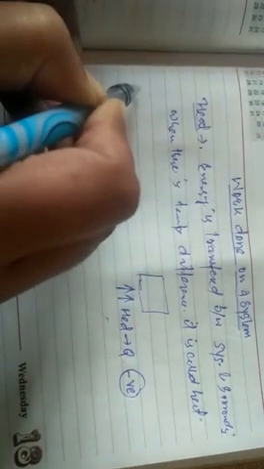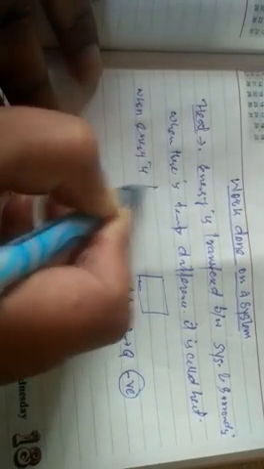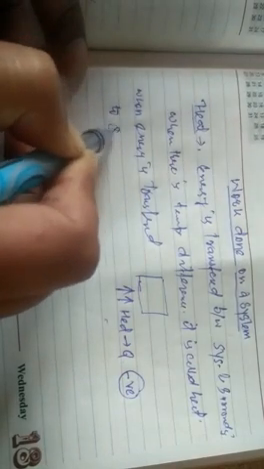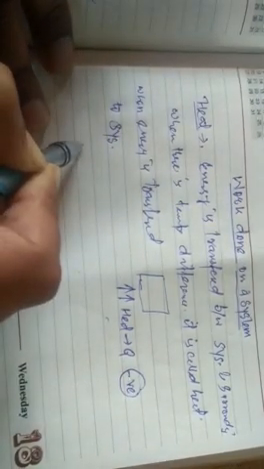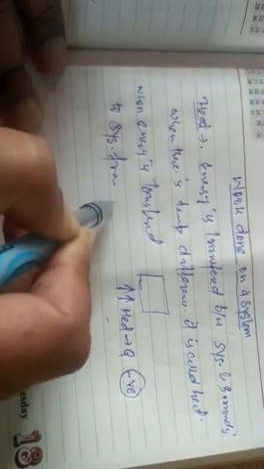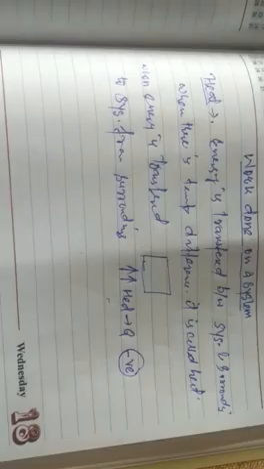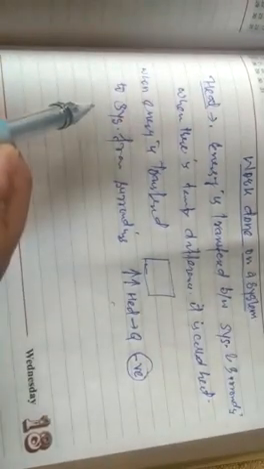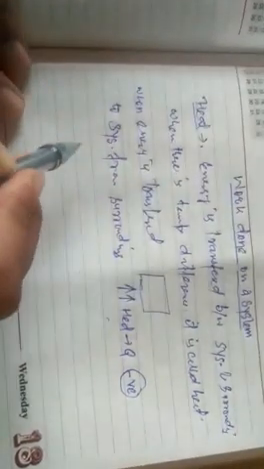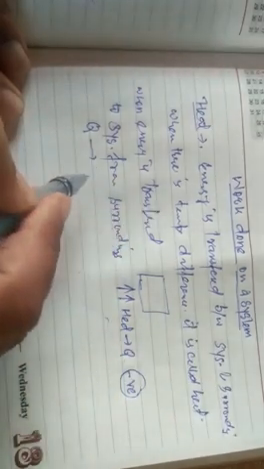I will write it down. When energy is transferred to the system from the surroundings, then heat Q is taken as positive.